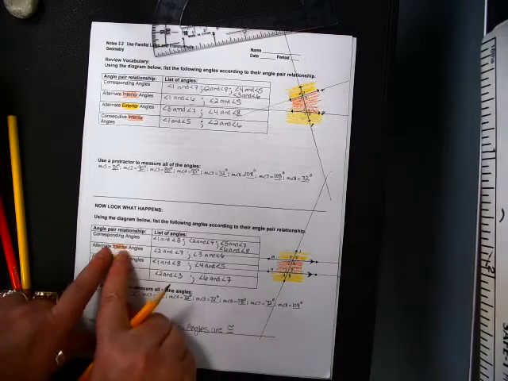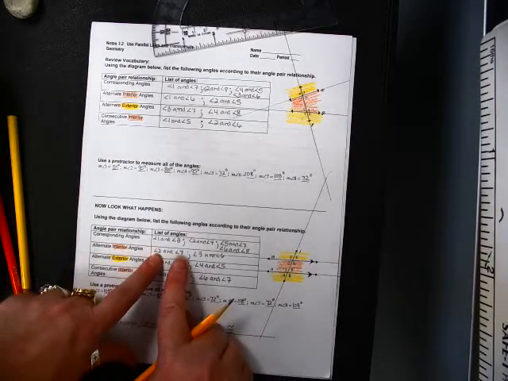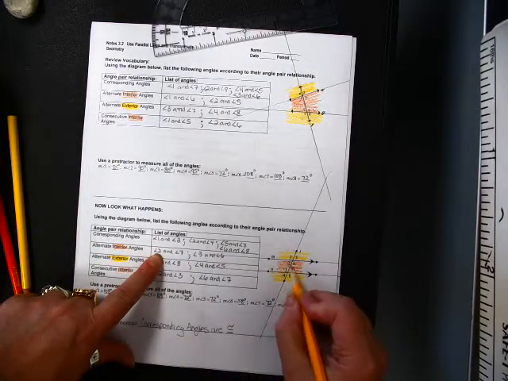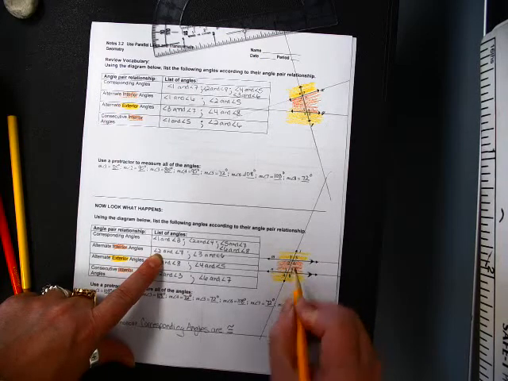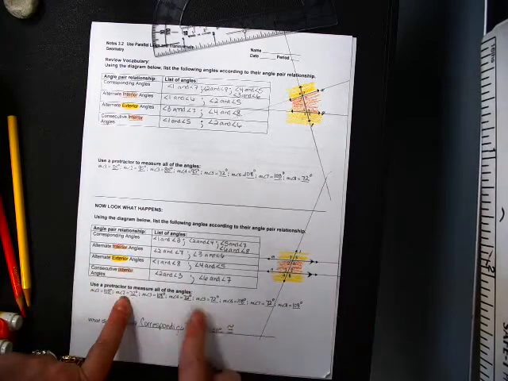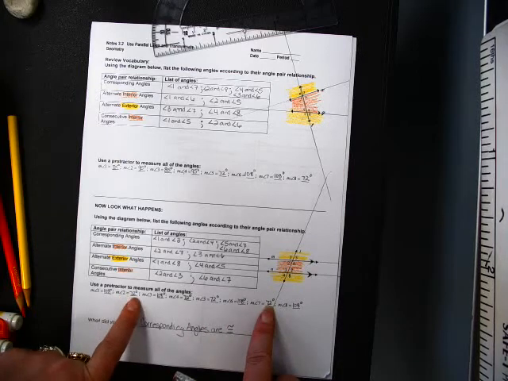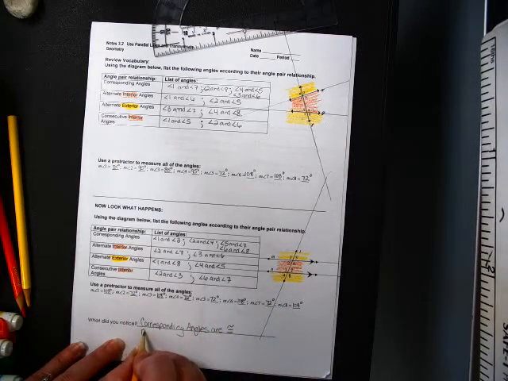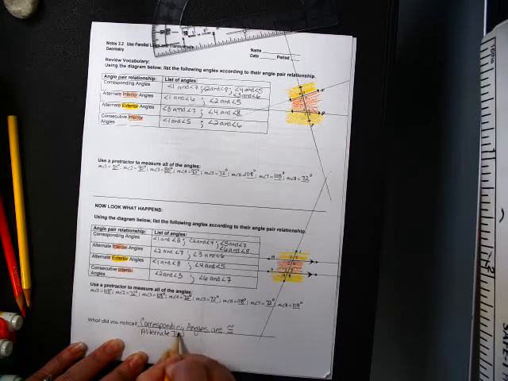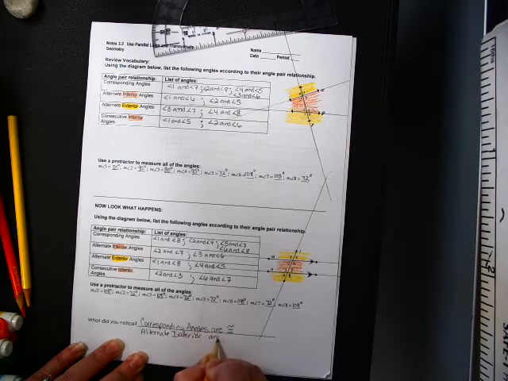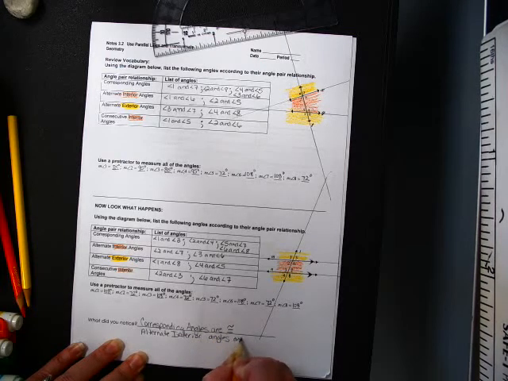Let's check out our alternate interior. 2 and 7. Well, 2 and 7 are the same. So my alternate interior angles are congruent.